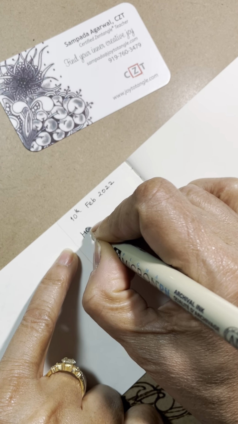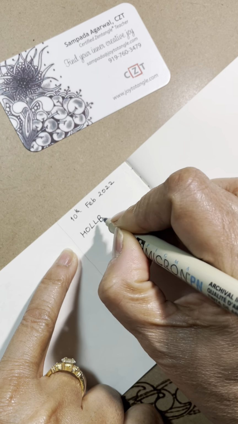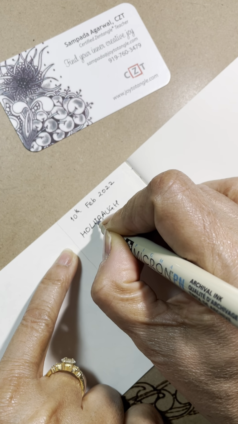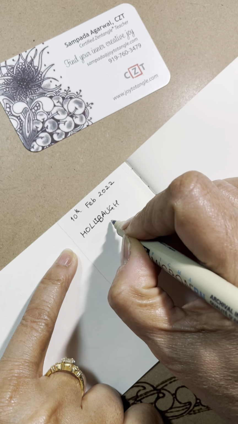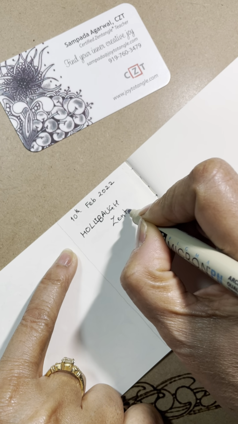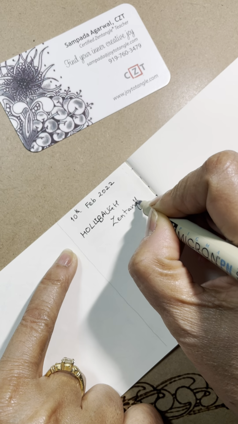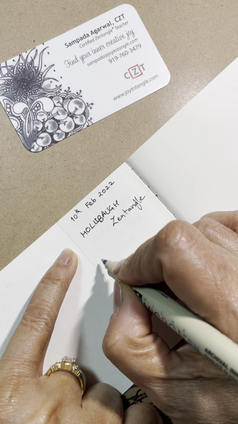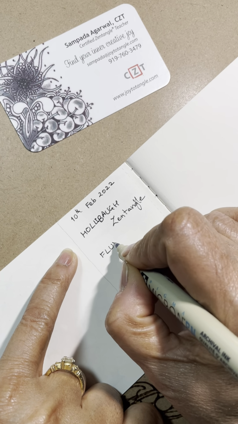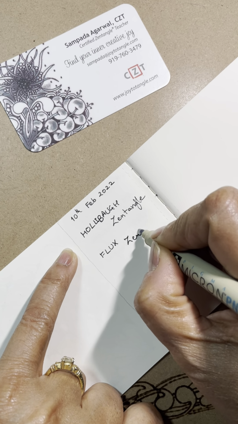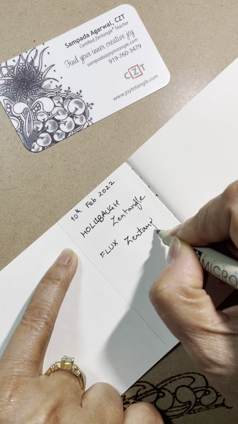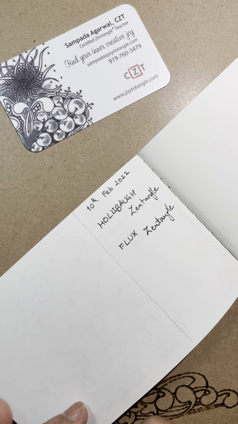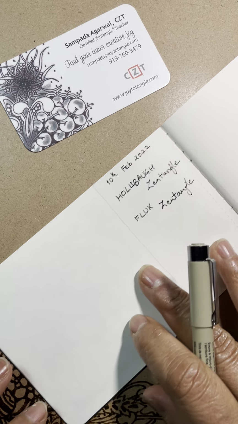Let's do HOLLIBAUGH. There is an I here, HOLLIBAUGH, which is by Zentangle, and maybe we could do FLUX, which is also by Zentangle. Let's see how we can combine these two, HOLLIBAUGH and FLUX, today.